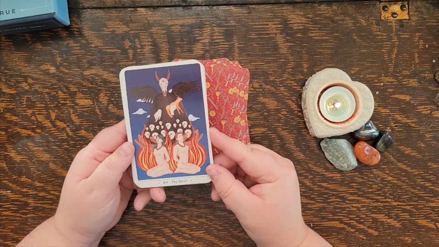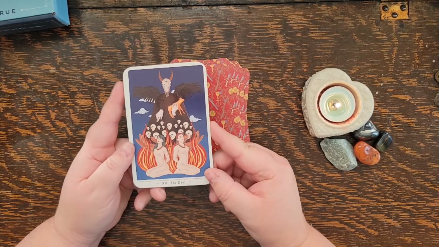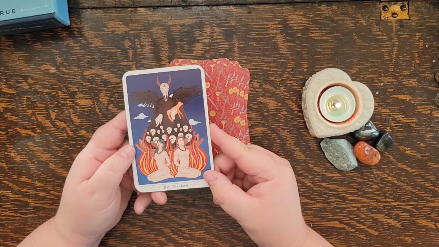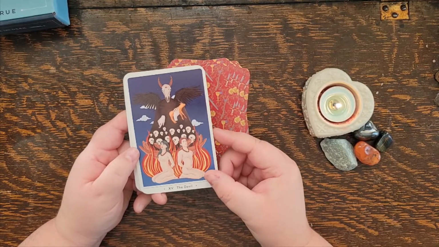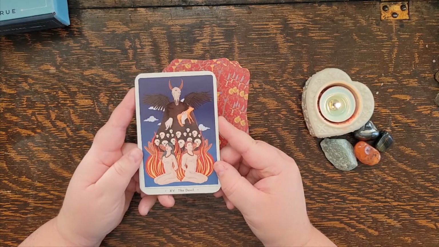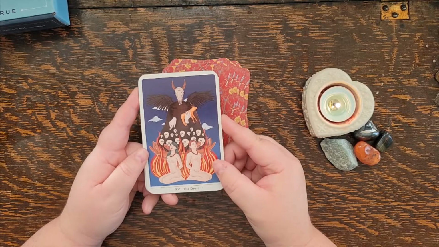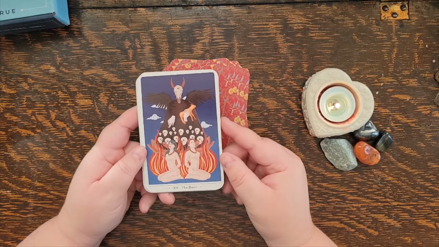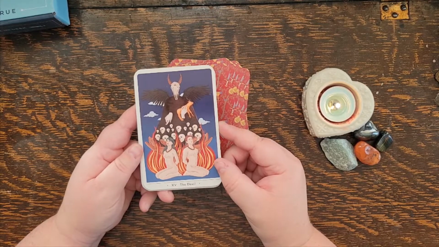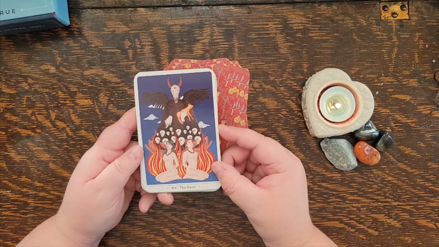Card number 15 is the Devil. We see the archetypes of the hedonist, so someone who's always doing something because they want to or because it feels good, and not taking anybody else's opinions or feelings into matter. The Devil could also be looked at as the nemesis as well.